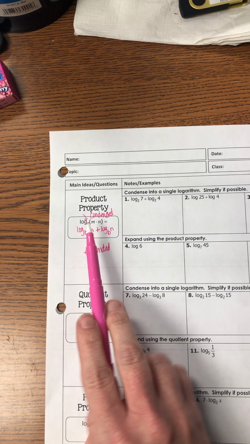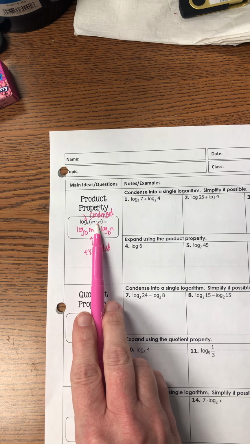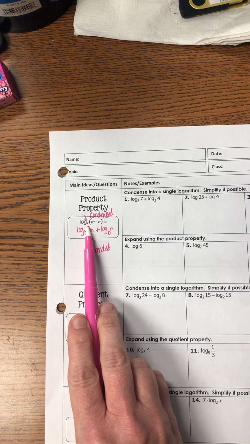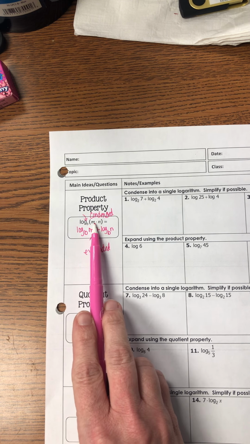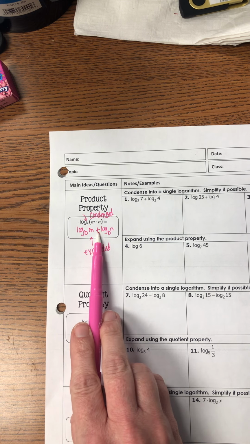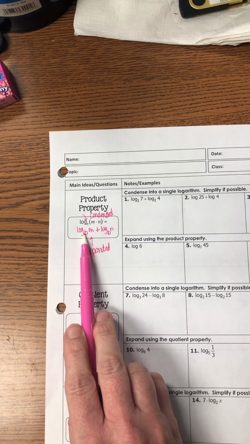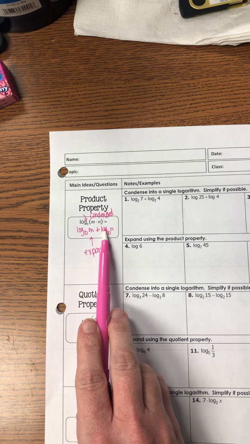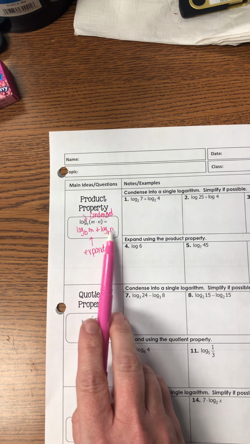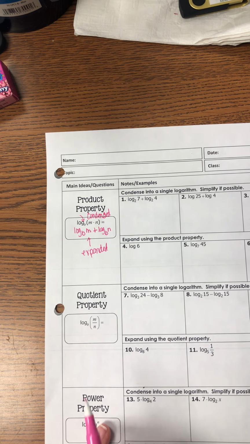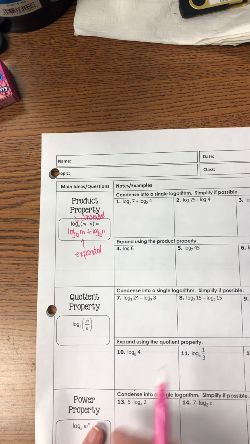So when you have the condensed multiplication form, you will only have the log base b one time. But when you have the expanded form, the log base b will go with every single part of the product. And you'll use addition instead of multiplication.